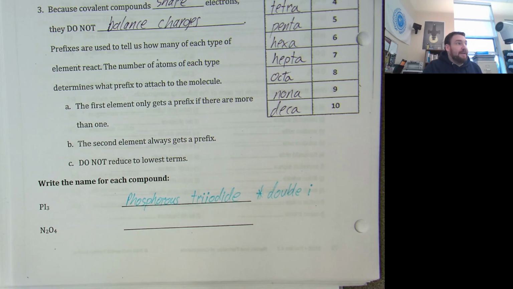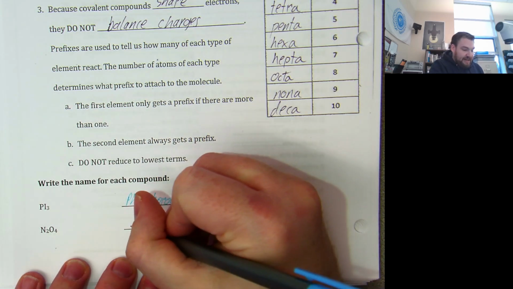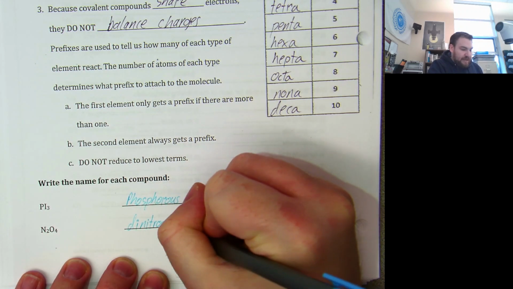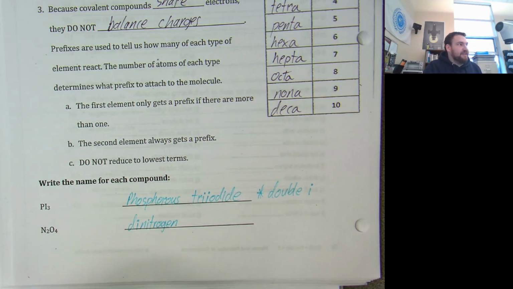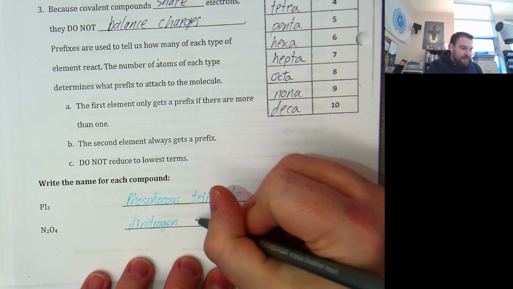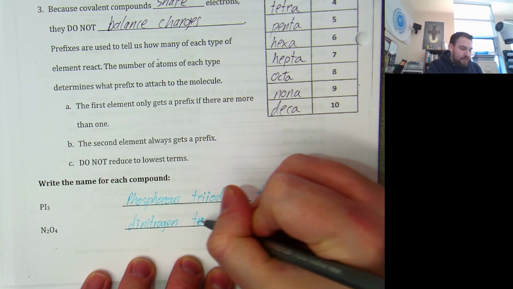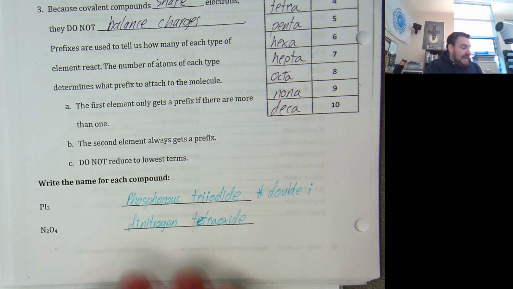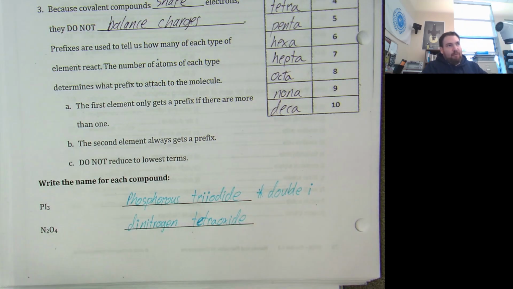The next one's going to be what? It's going to be dinitrogen, because there's 2 nitrogens. Nitrogen's listed first. Tetraoxide. The AO is an acceptable vowel combination.